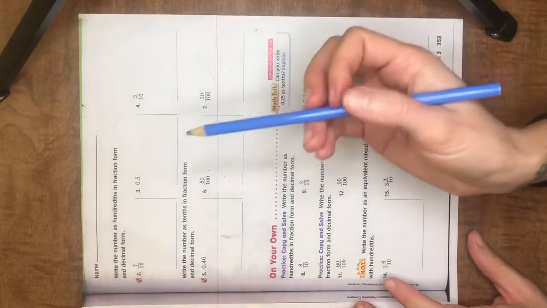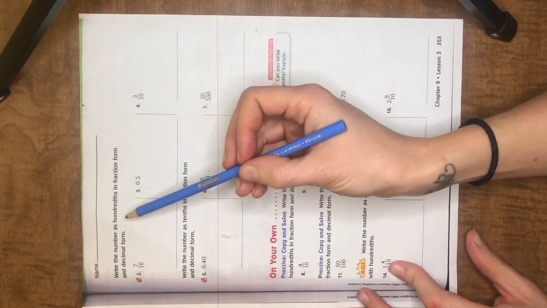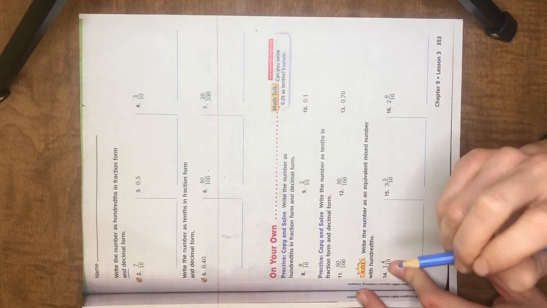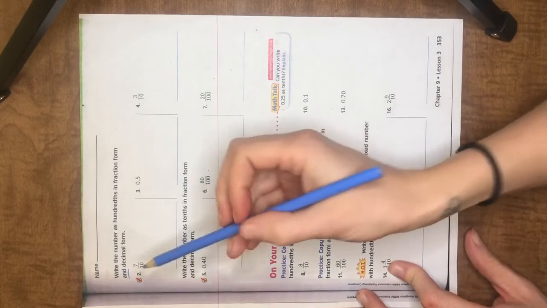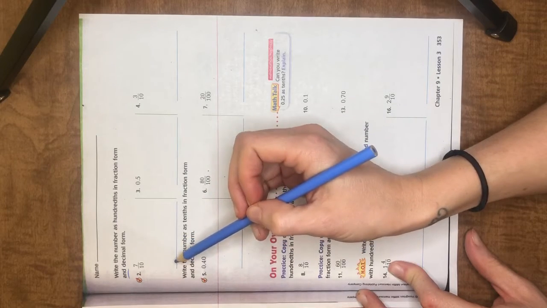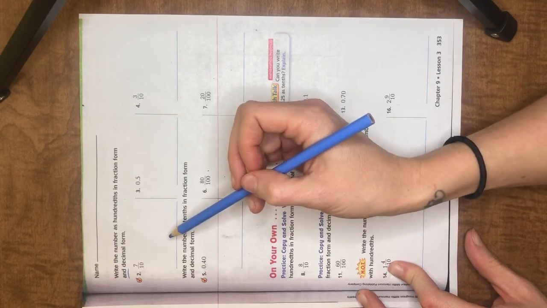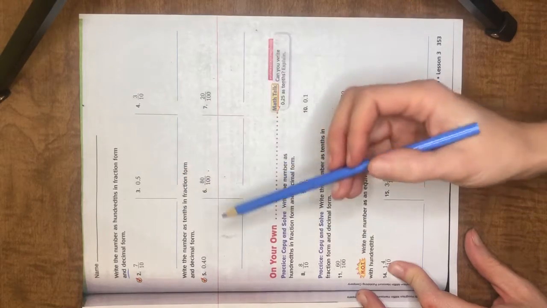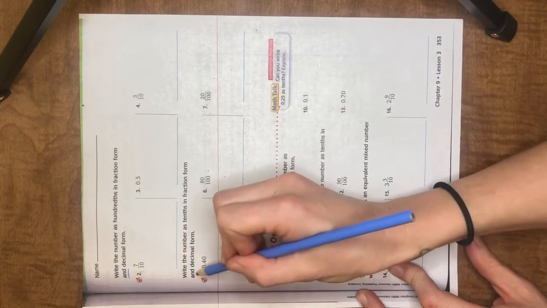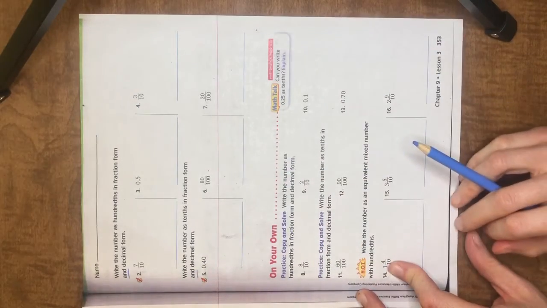So you're going to have to do numbers 2 and 3 here. So you're going to write the number as hundredths in fraction form and decimal form. So I should see 2 answers. So for example, 7/10 shows it in tenths, but I need it in fraction form over a number over 100, and then I need it in decimal form. And that would be for numbers 2 and 3. And then write the number as tenths in fraction form and decimal form. So again, 2 answers for numbers 5 and 6.